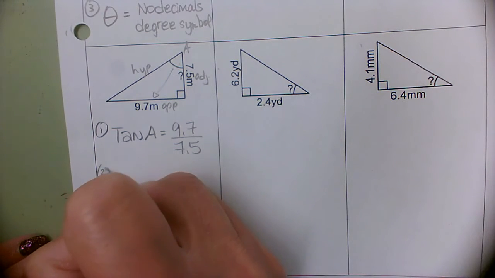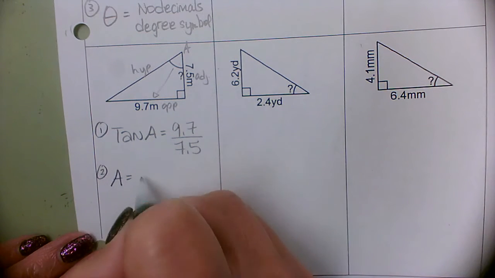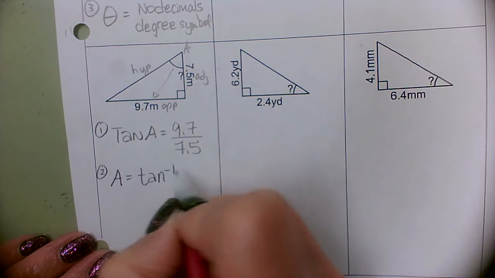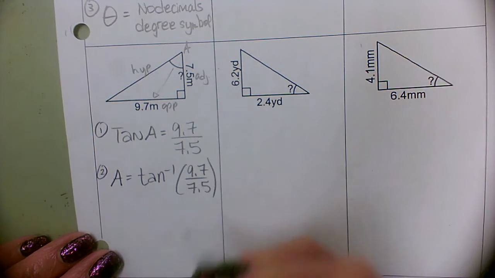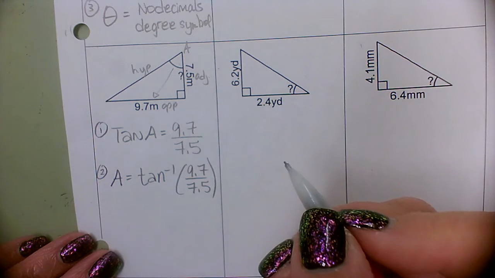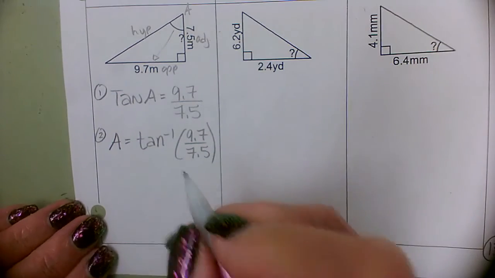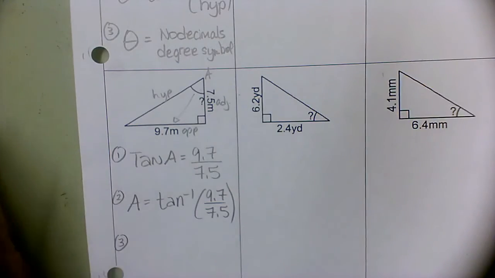I've got to get A by itself, so I'm going to move the tan to the other side, becomes tan to the negative 1, 9.7 divided by 7.5. When we were calculating these, they always put this in decimal form, but they can also be in fraction form. And then step number 3 is to calculate.